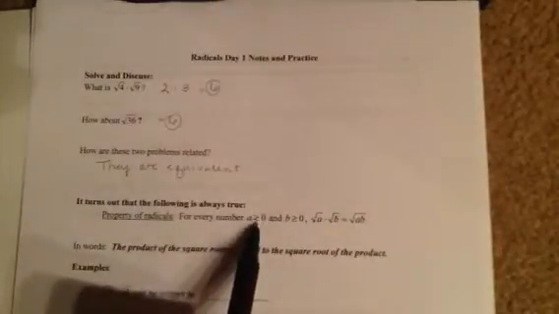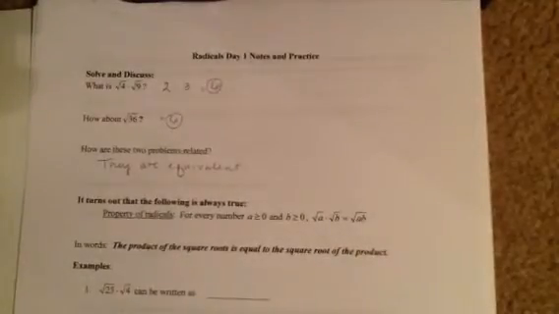So if you look back at what we started with, the square root of 4 times the square root of 9, what does that tell you about the relationship between this problem and this problem? Well, there's a property of radicals that says for every number, if a is greater than or equal to 0 and b is greater than or equal to 0, then the square root of a times the square root of b equals the square root of a times b. So in words, the product of the square roots is equal to the square root of the product.